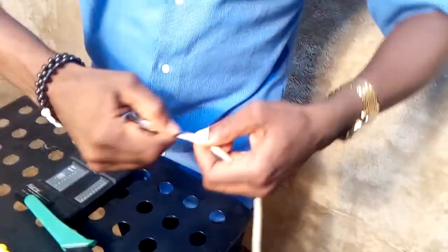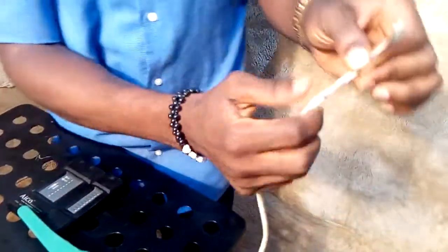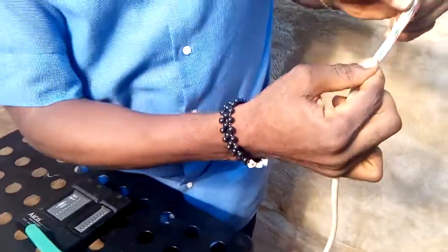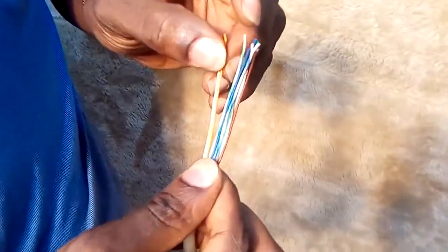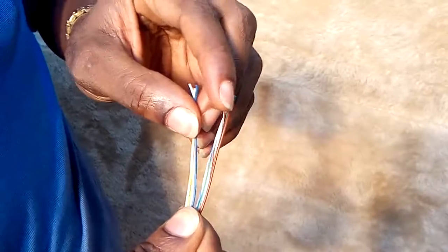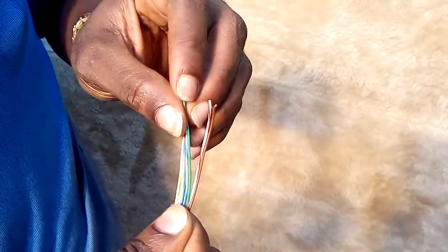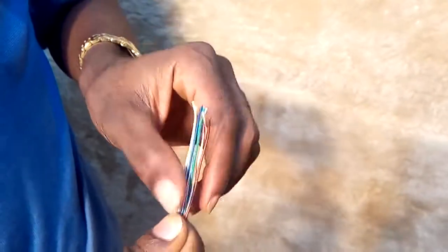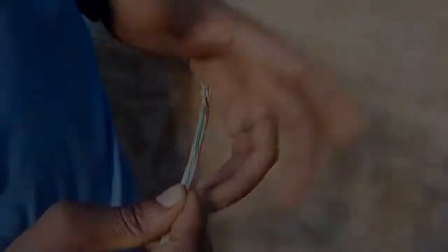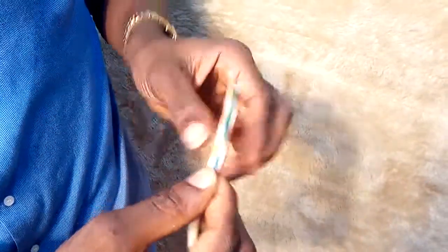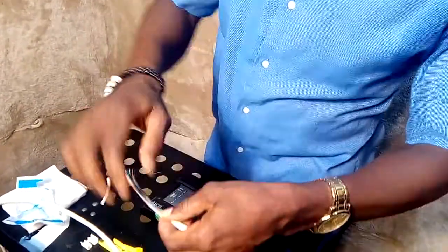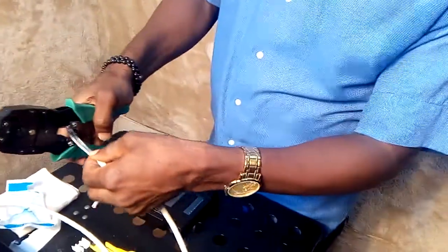So I've successfully arranged my cable the way I want it to be. White orange, orange, white green, blue, white blue, green, white brown, brown. This is standard B. Whether you're making straight through or crossover, this is standard B. So the next thing I'm going to do is to give it a sharp cut with these two.